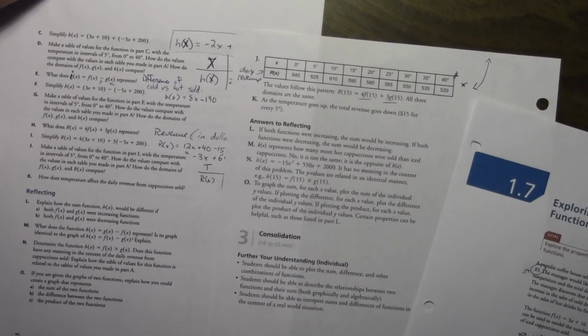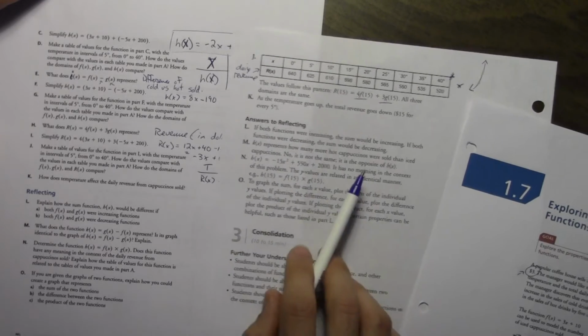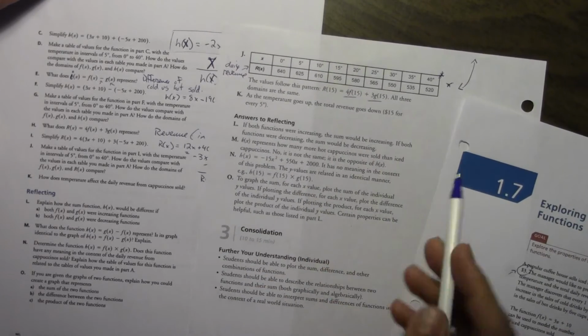Okay? What does the function k at x represent? So this is the difference now between the hot and cold. So how many more hot cappuccinos did they sell than cold cappuccinos? Is the graph identical to the graph f at x? No, it would be the opposite, right? It's not the same, it's the opposite.